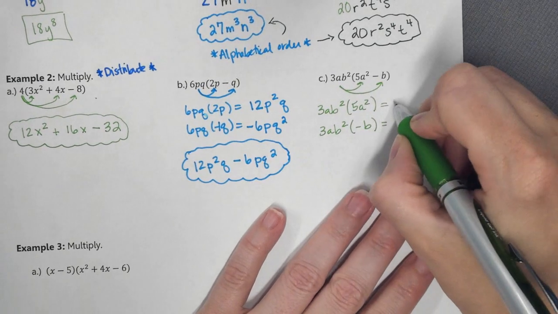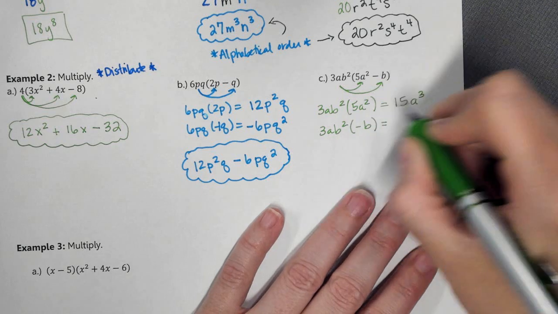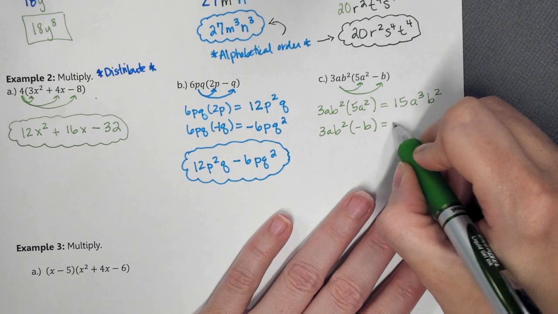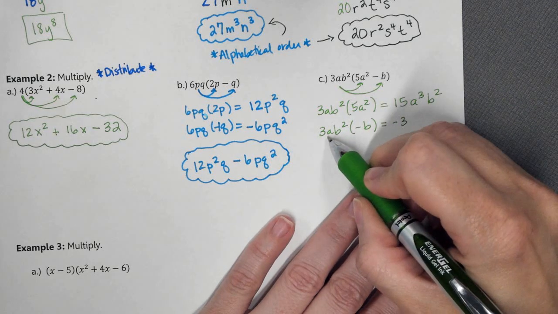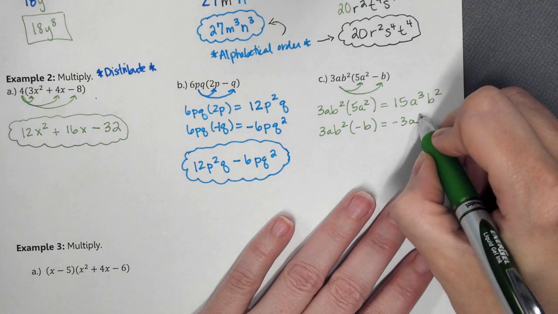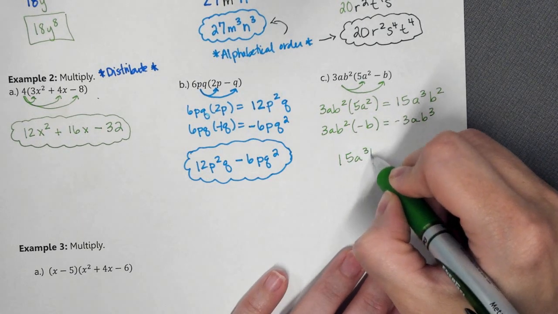So 3 times 5 is 15. A times a squared is a cubed. And then you have b squared. 3 times negative 1 is negative 3. There's nothing to multiply the a by, so it stays a. B squared times b is b cubed. So then we're just going to write them together.